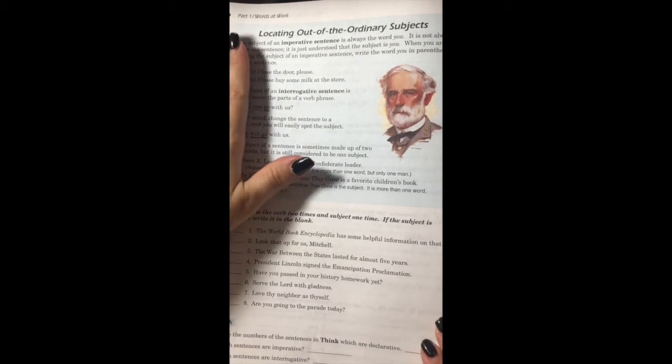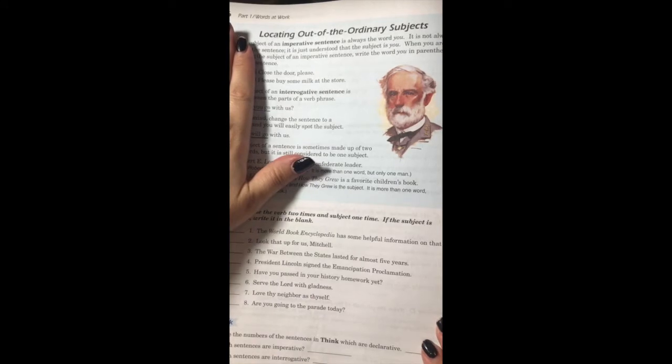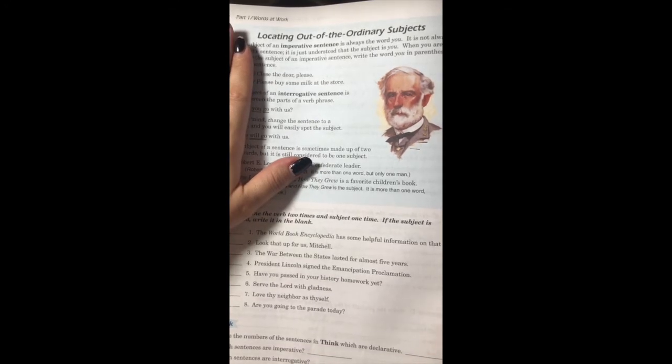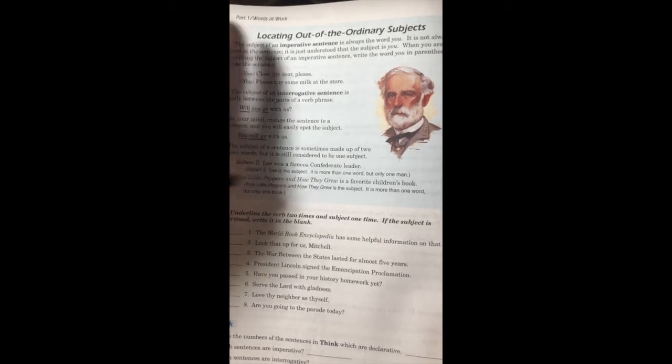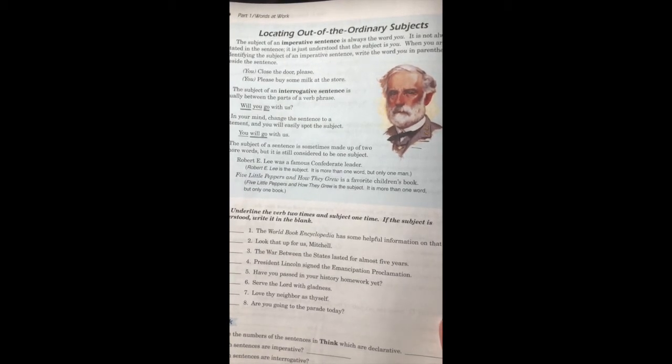So here, we're going to take a look without the word you. And the sentence says, close the door, please. The second one, please buy some milk at the store. So remember that imperative sentences give commands, and a way to test out to make sure that your sentence is imperative is if you put the word you in front of it. So here they have the word you in parentheses, and this is how you can tell that the subject is directed at you. So it says, you, close the door please. You, please buy some milk at the store.